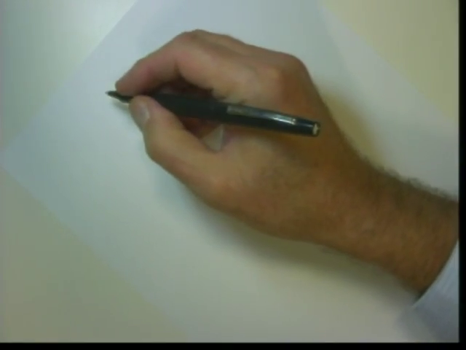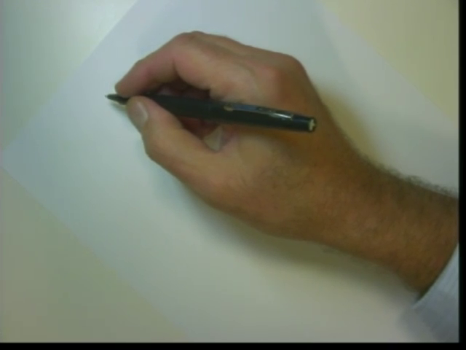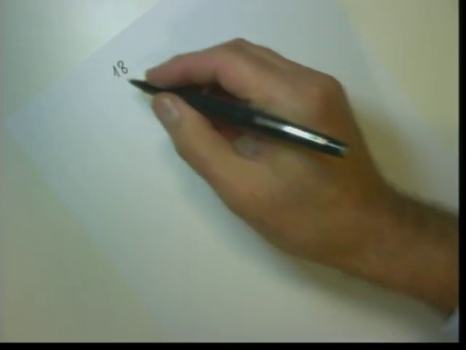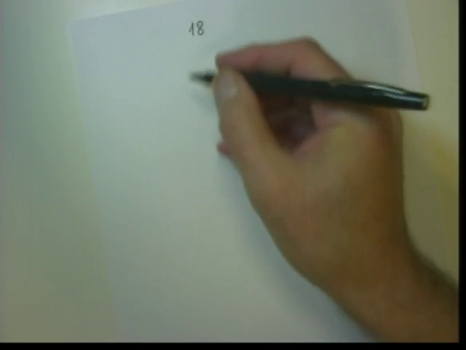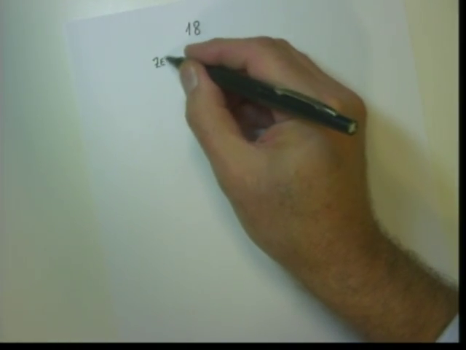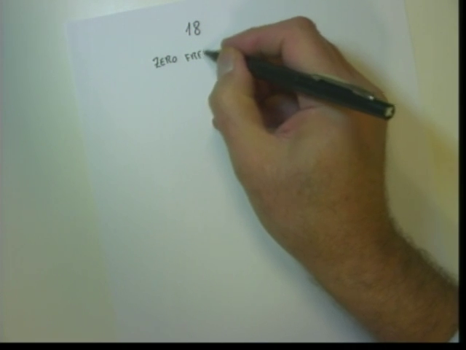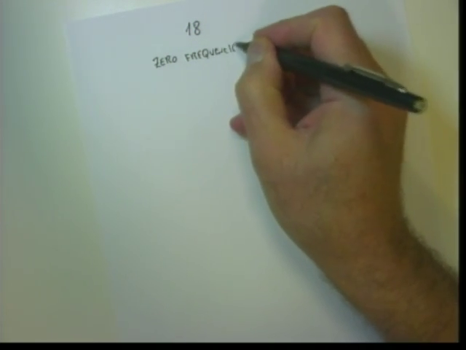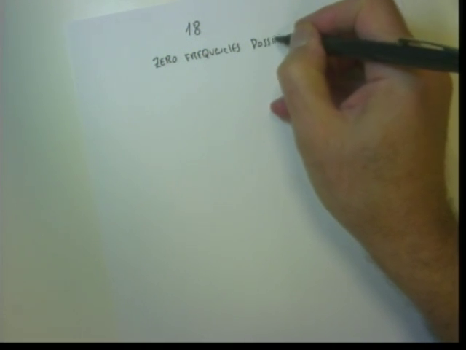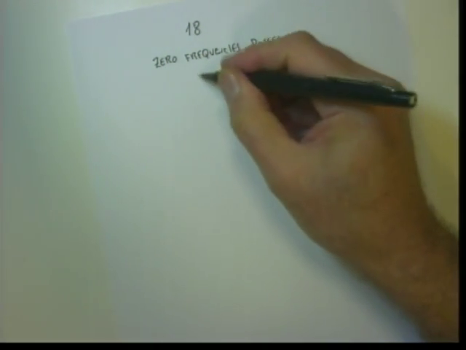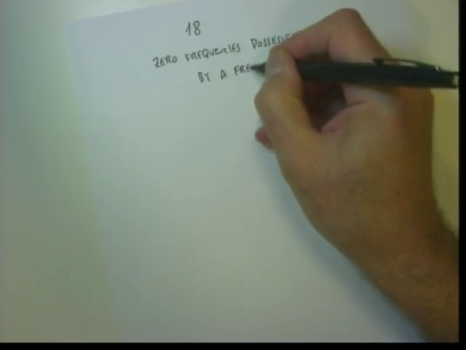We are continuing our discussion, and we are asking the following question to ourselves. What is our topic number, first of all? $18. So, zero frequencies possessed by a free beam.